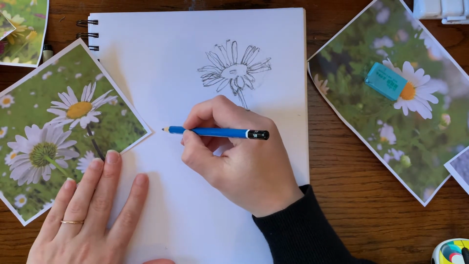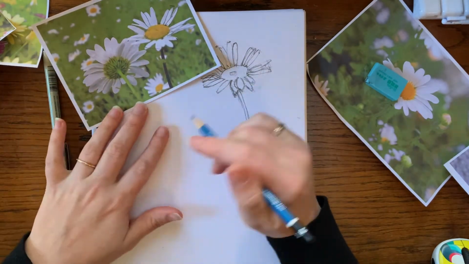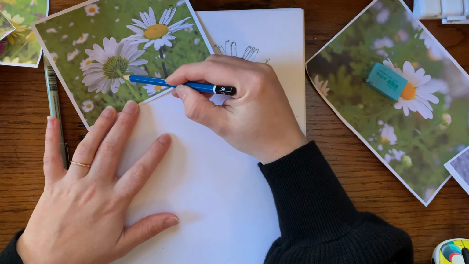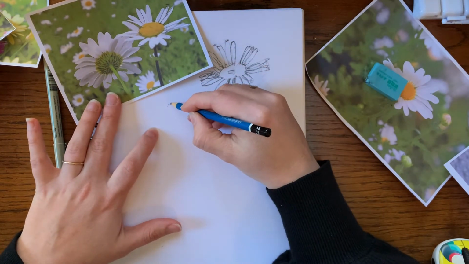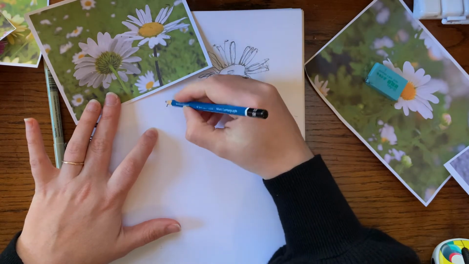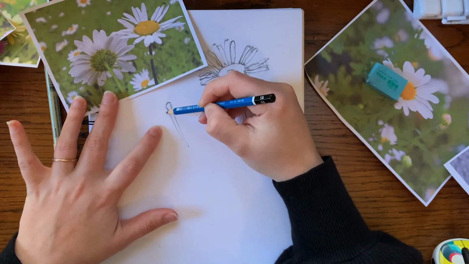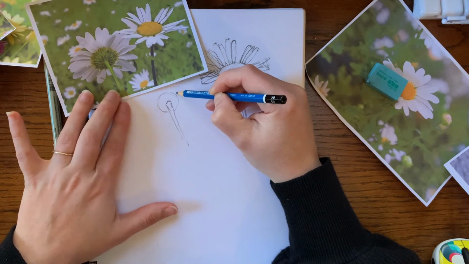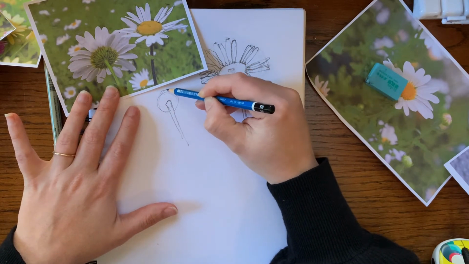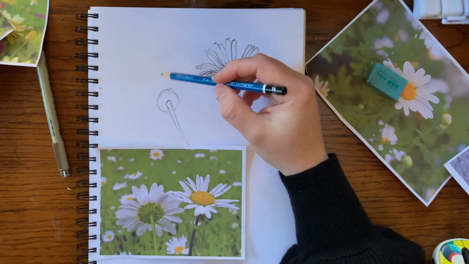And I can show you how I would go about doing one from behind. So as you can see, the stem is coming out first. So let's draw the stem, and there's a bit of a curve at the top, and then we come in here. Now my first box will come around like that, probably a little bit higher at the top.